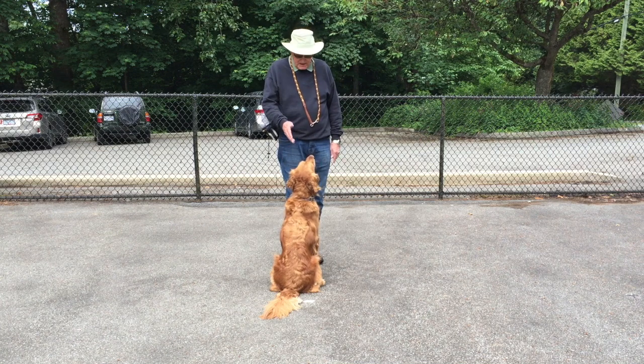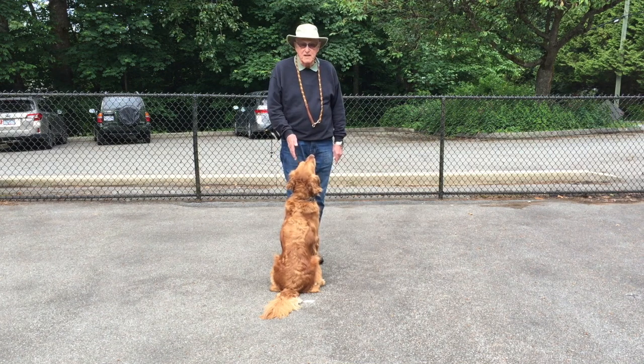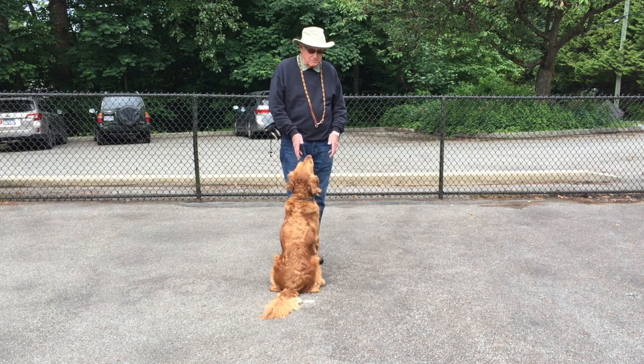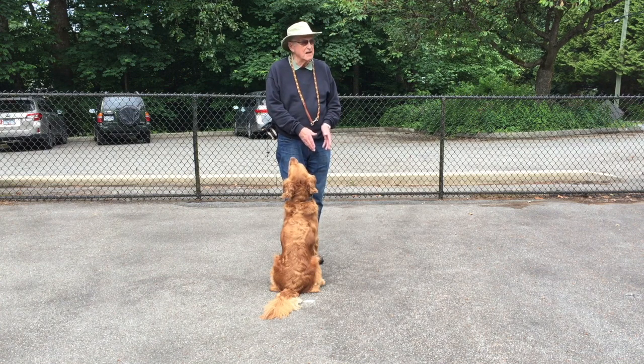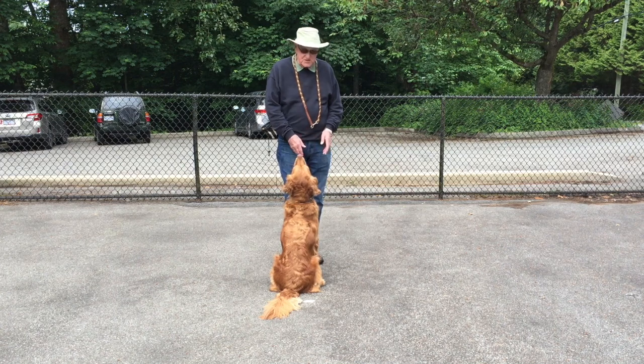This is to block any forward movement that is crooked and to make the dog swing his rear around. Remember what I said before, the 3 steps are get it, mark it, and reward it. So let's just try that.